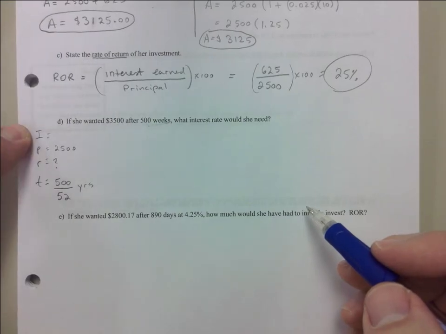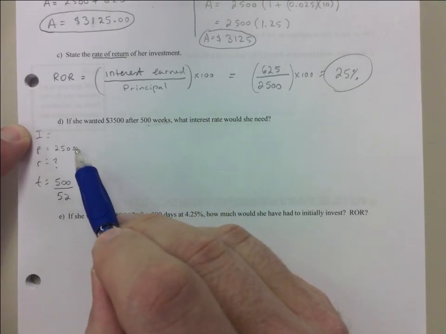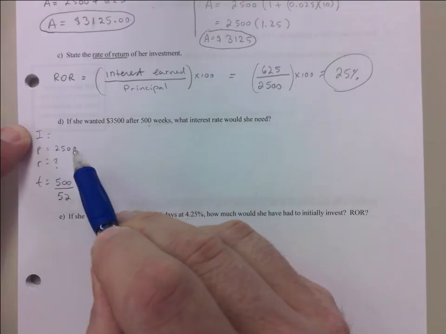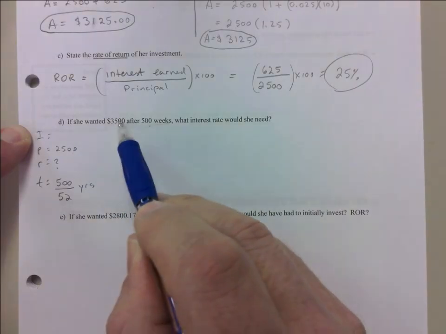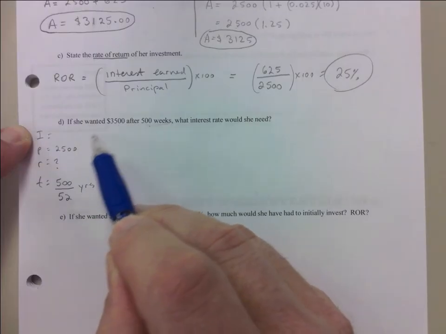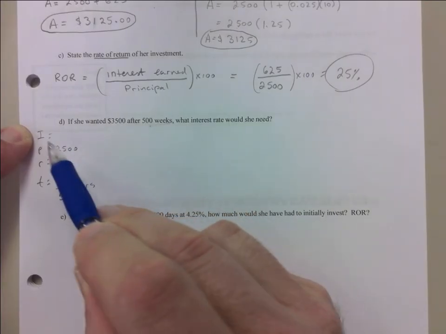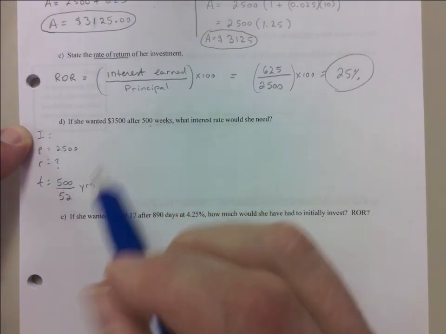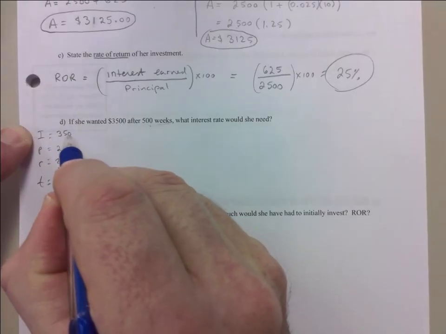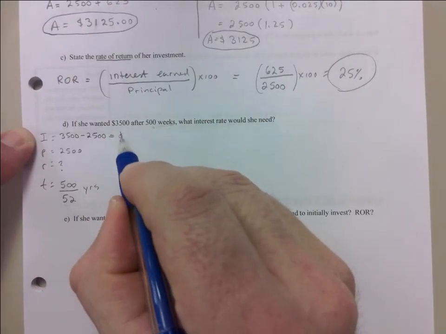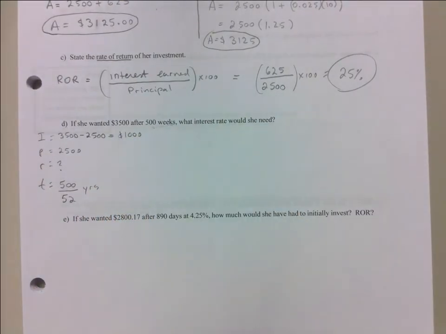Do I know the interest earned? Think about it. You start with 2,500, you want 3,500 after. How much interest will you have had to earn to get that? $1,000, right? I gave you enough info to get that one out of this question. So I'm going to say 3,500 minus 2,500. So it seemed like you were stuck, but you're not.